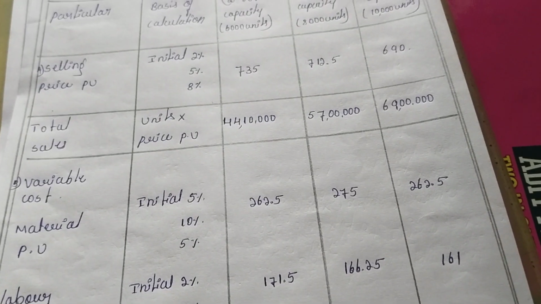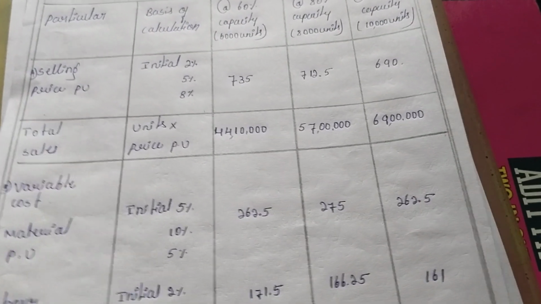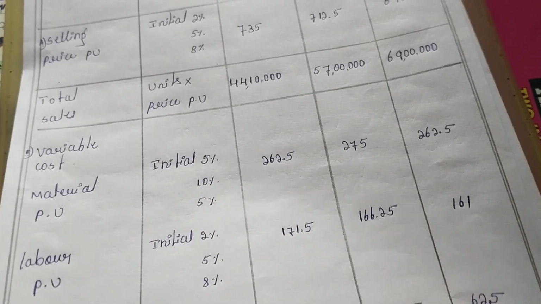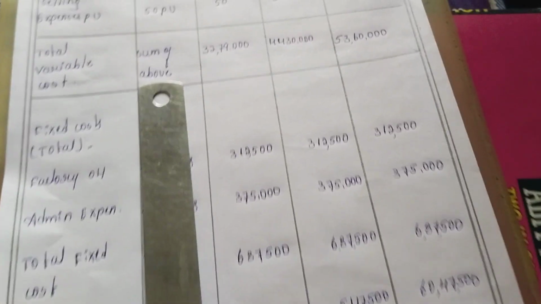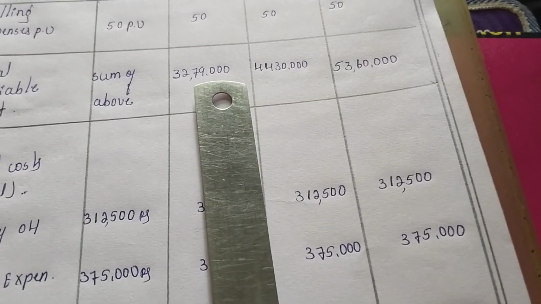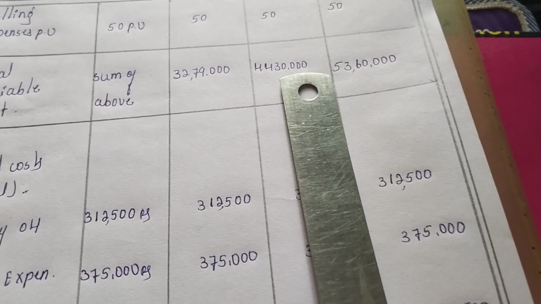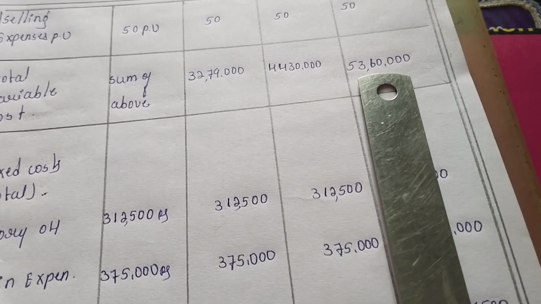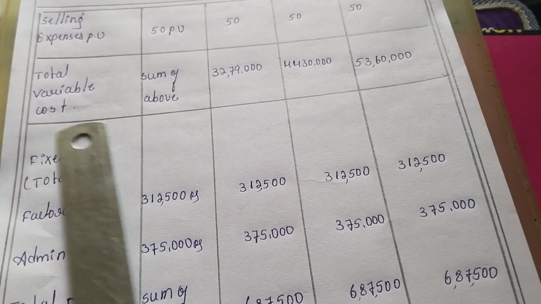The variable cost is for 6,000 units, 8,000 units and 10,000 units. Taking the material cost, labor cost, and variable overhead cost per unit and the units, we take the total sum of the above. We have 32,79,000 at 60% capacity, 44,30,000 at 80% capacity, and under 100% capacity we have a total variable cost of 53,60,000.